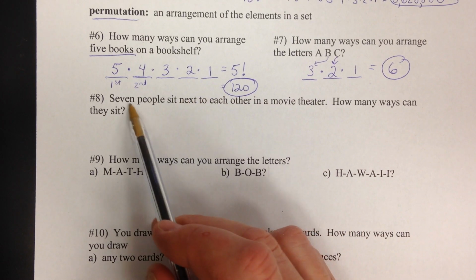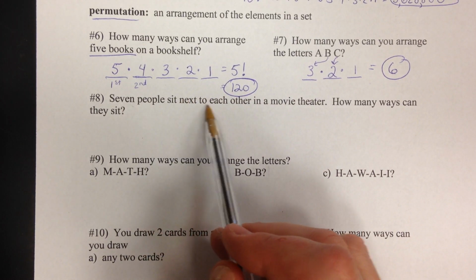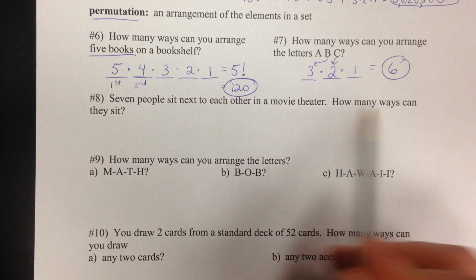In number 8, 7 people sit next to each other in a movie theater. How many ways can they sit?